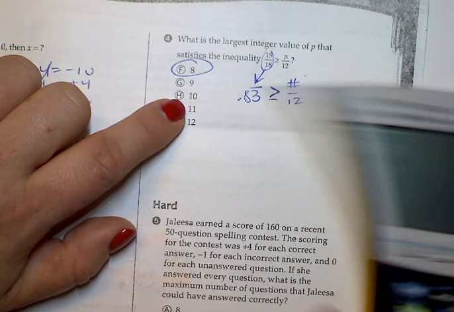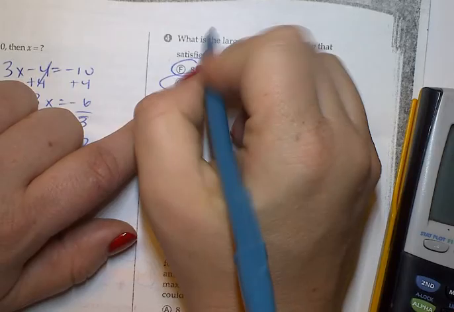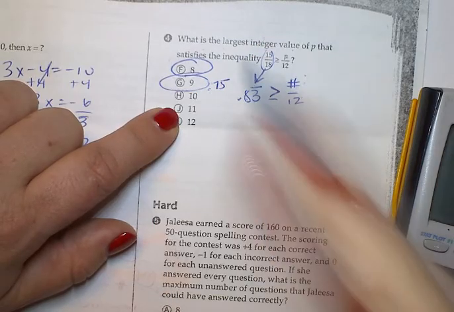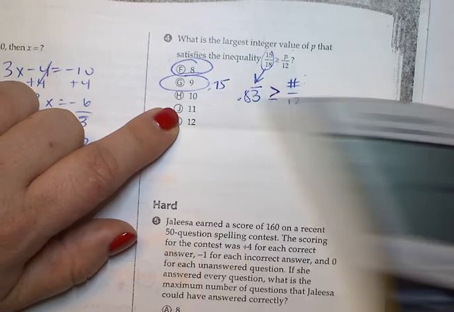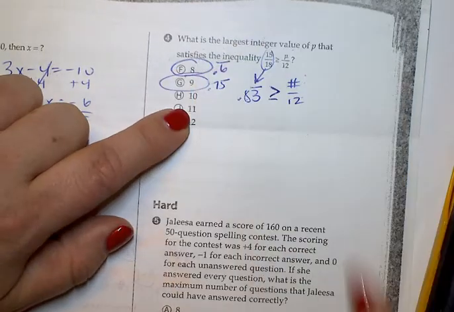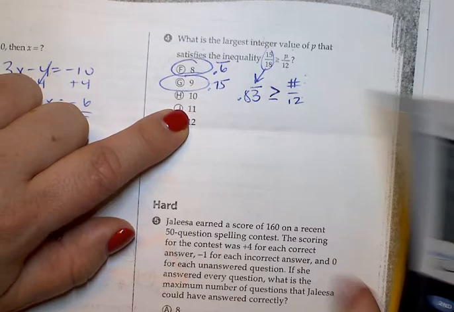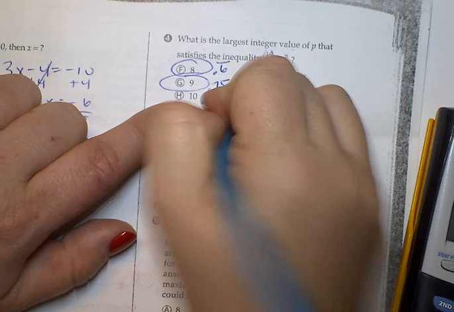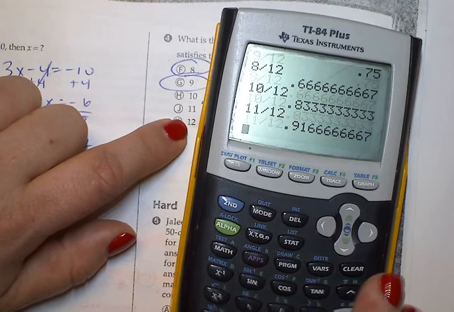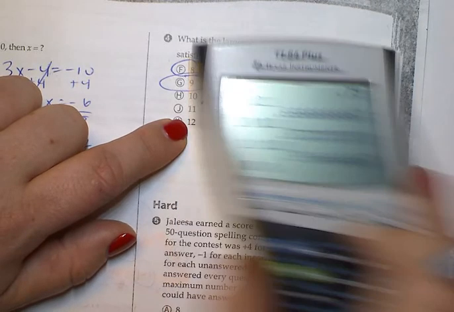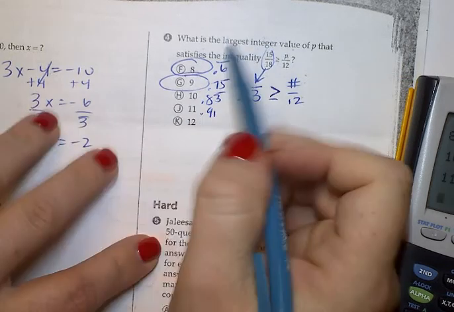What is the largest one? So this is approximately 0.75. It works. This is approximately 0.6 repeating. It works. Let's try 10. 10 divided by 12 is 0.83 repeating. Hey, that's equal to it. 11 divided by 12, you're going to see is actually greater than it. So this does not even satisfy what this question is asking us because it's actually greater. So that can't even be an option.